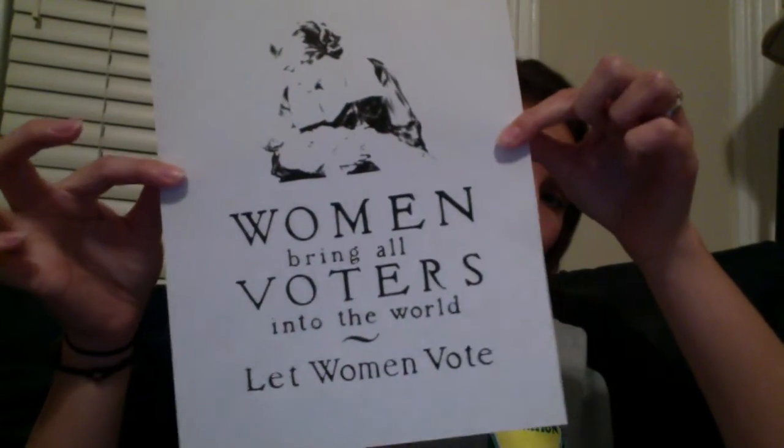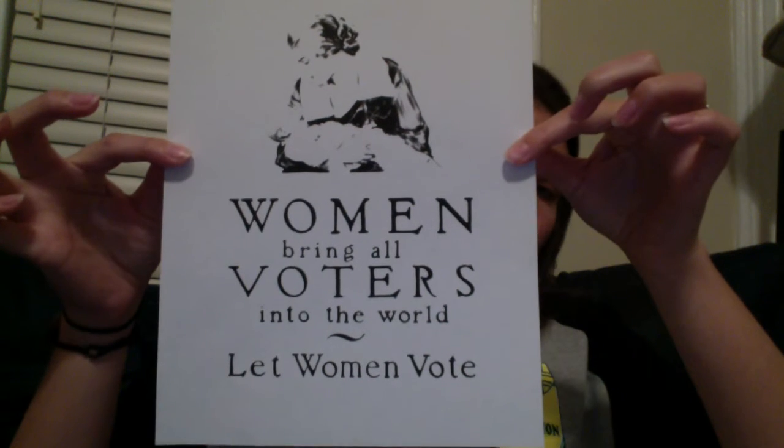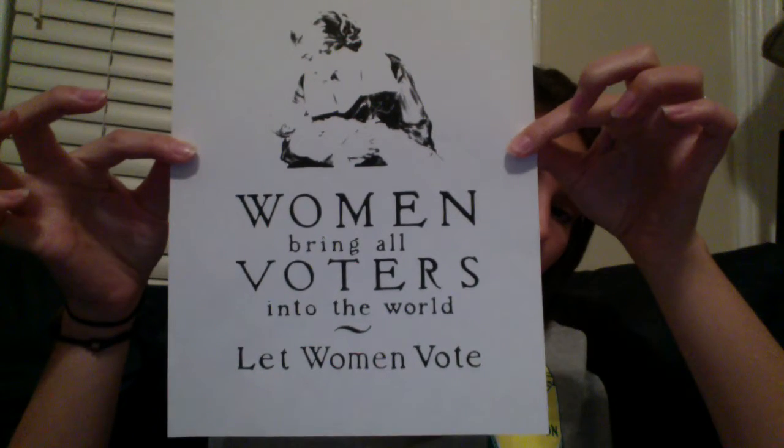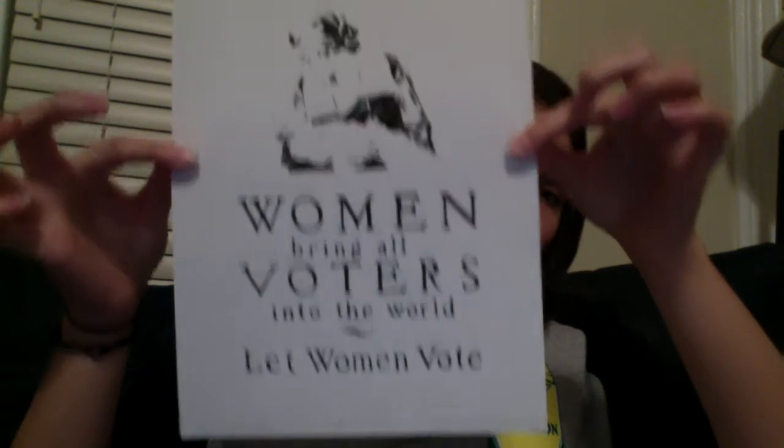Along with my research, I have this photo that really represents the women's suffrage movement. It says, "Women bring all voters into the world, let women vote." And this is a picture of a woman holding her baby.